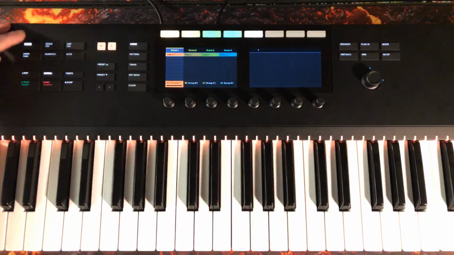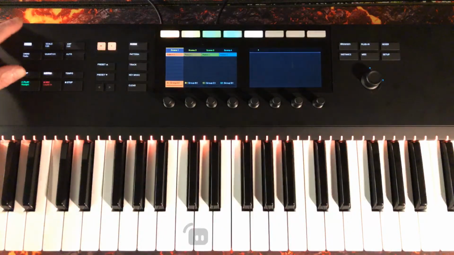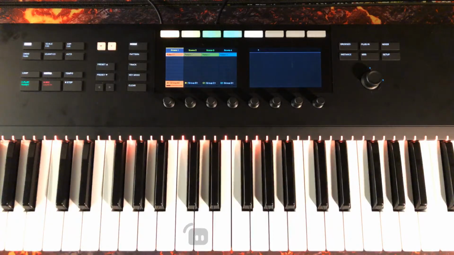And if we play that now, so shift and play to restart the loop, we'll just have our electric piano.